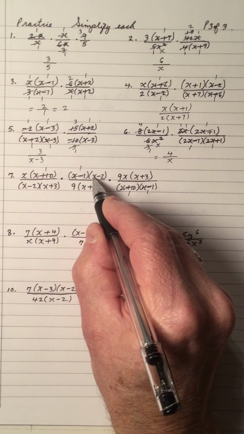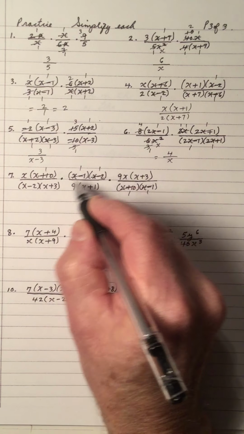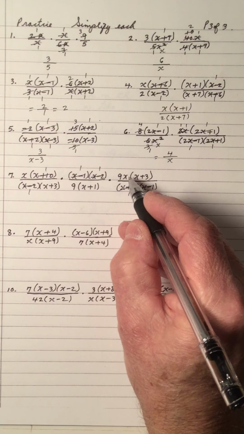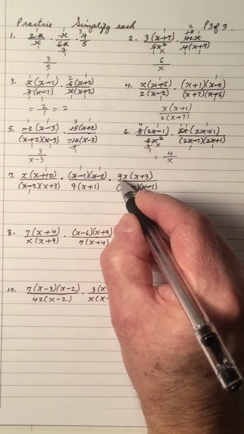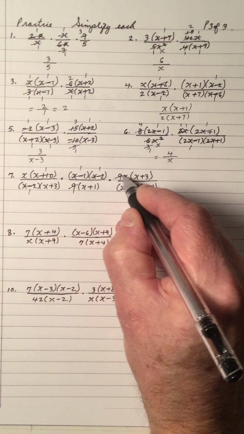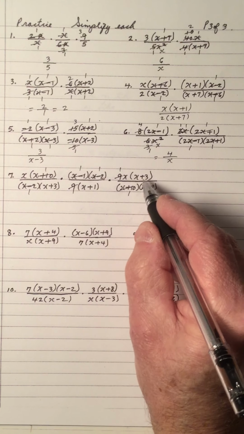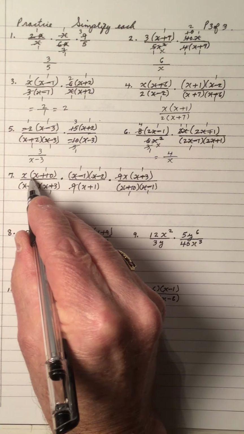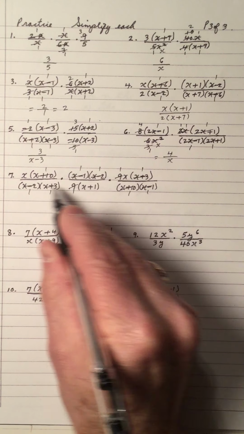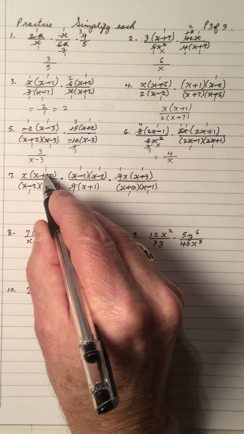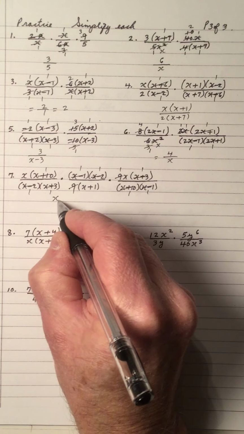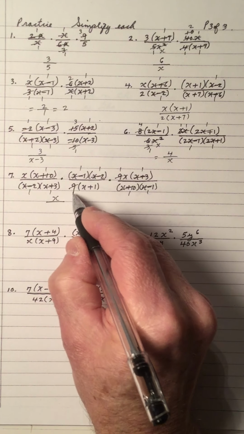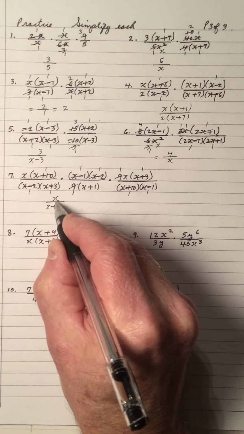Do I have an x minus 2 on the bottom? Yes. So note I'm working going right. Do I have a 9? I have a 9. So 9 goes into 9 once, 9 goes into 9 once. And do I have an x plus 3? Yes. So notice I started here and went looking down. And I got an x times 1 times 1 times 1, that's an x. And everything is canceled, they're all ones, except x plus 1. x over x plus 1.